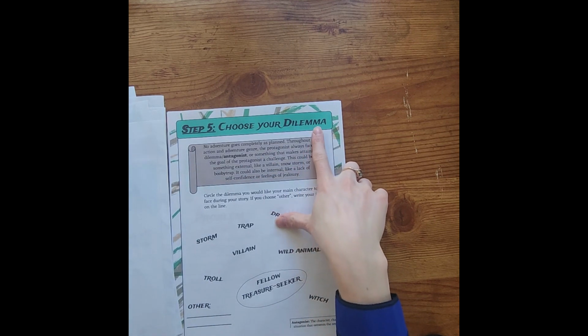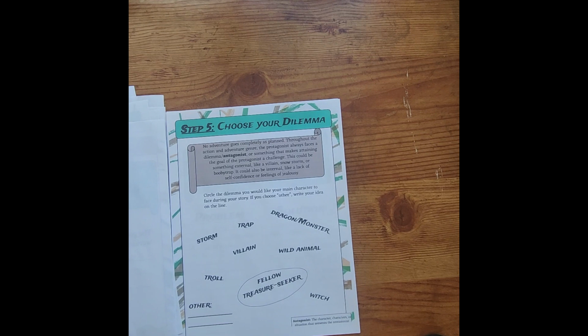Step 5, choose your dilemma. Again, some information. It says, no adventure goes completely as planned. Throughout the action and adventure genre, the protagonist always faces a dilemma or antagonist, or something that makes attaining the goal of the protagonist a challenge. This could be something external, like a villain, snowstorm, or booby trap. It could also be internal, like a lack of self-confidence or feelings of jealousy.